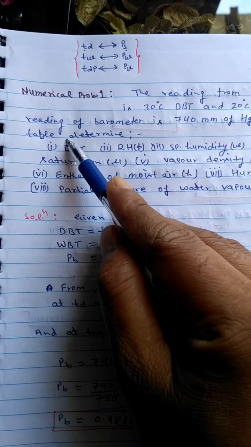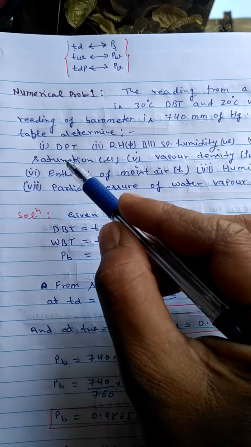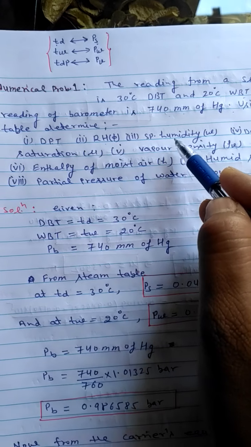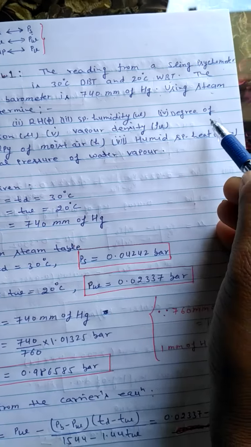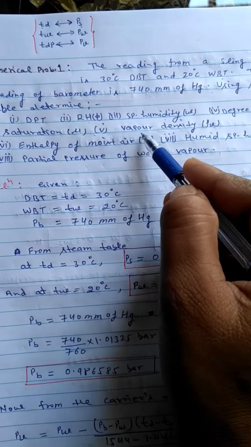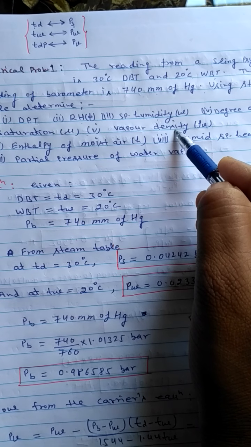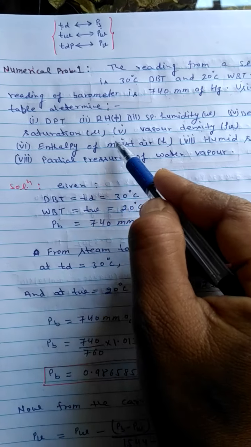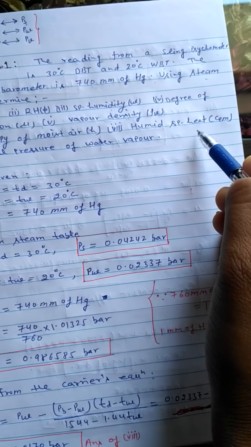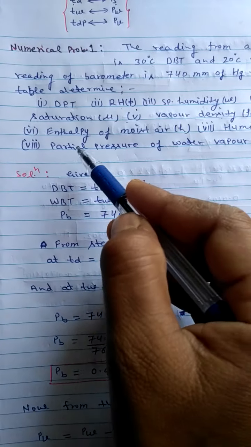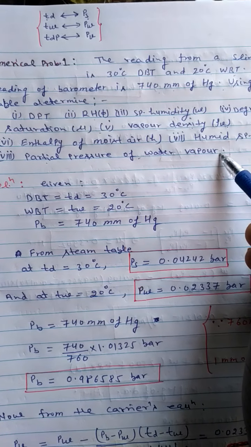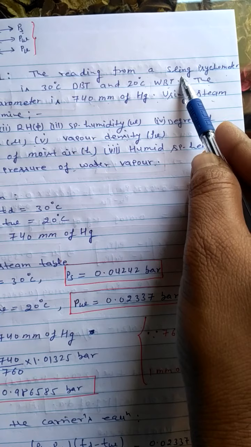Using steam table, determine dew point temperature, relative humidity phi, specific humidity omega, degree of saturation mu, vapor density or the water vapor density, that is rho v, enthalpy of moist air h, humid specific heat CPM, and the partial pressure of water vapor. First, we should know what is a sling psychrometer.